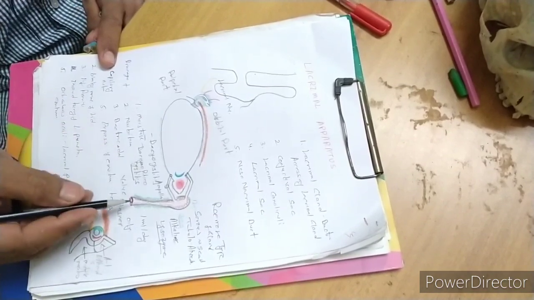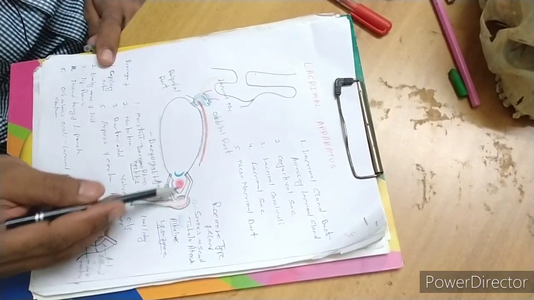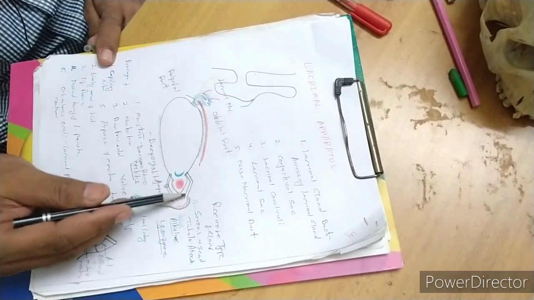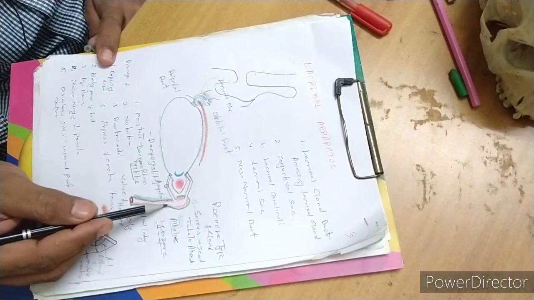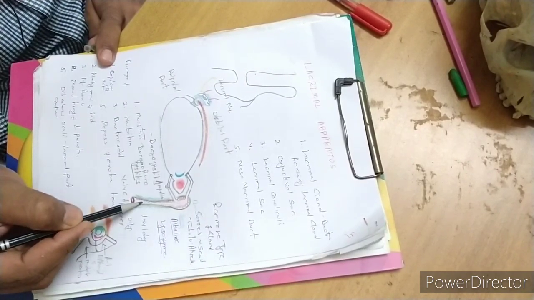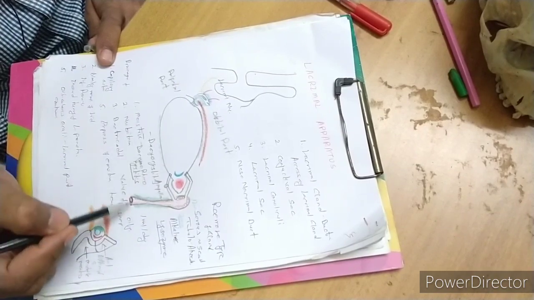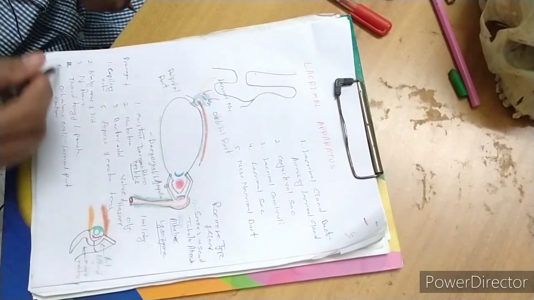So two conditions occur: either dacryocystitis, infection or inflammation here, and dacryorhinocystitis, where the whole sac and the duct are involved. So this is, I think, all about the lacrimal apparatus. Thank you.